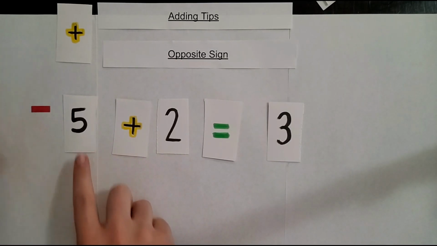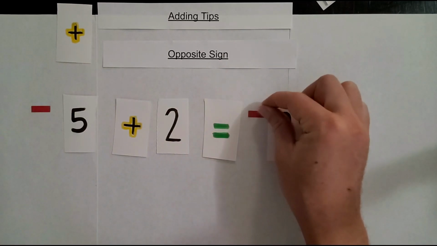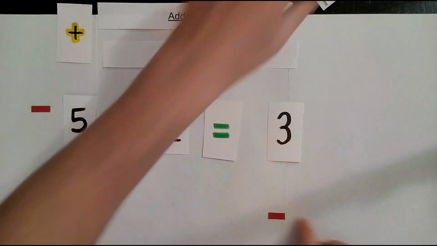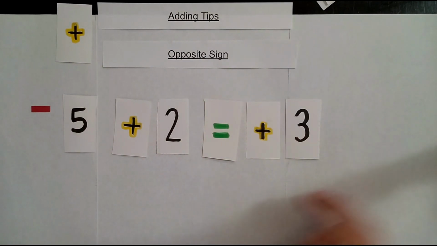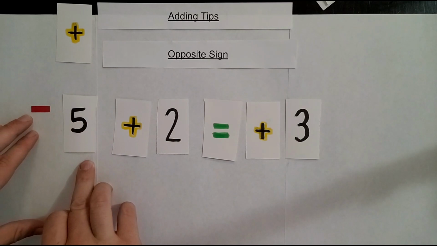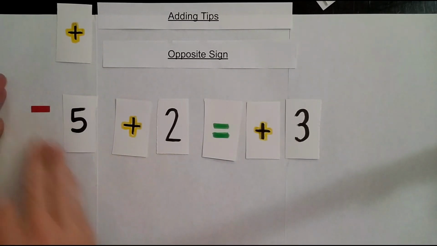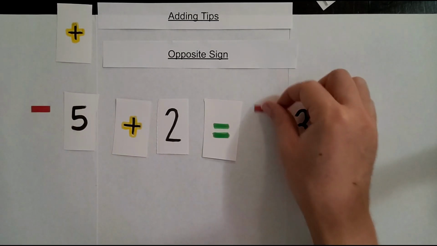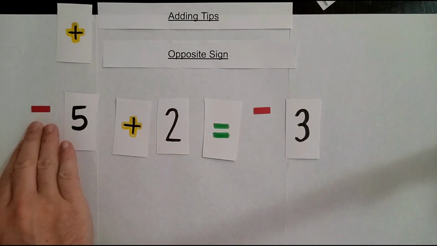If the negative number is bigger, that means that this 3 is going to be negative. If the positive number is bigger, well, that means that this 3 is going to be positive. So in this case, the negative number, negative 5, is bigger than the positive number, positive 2. So because the negative is bigger, the negative wins out, and this 3 is a negative. So whichever one is bigger, that's the sign that wins out.